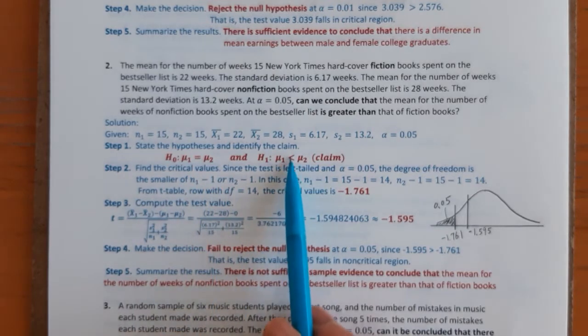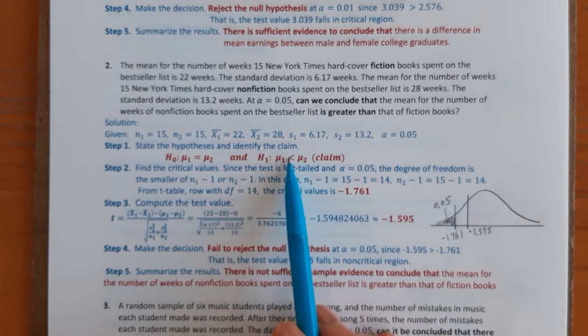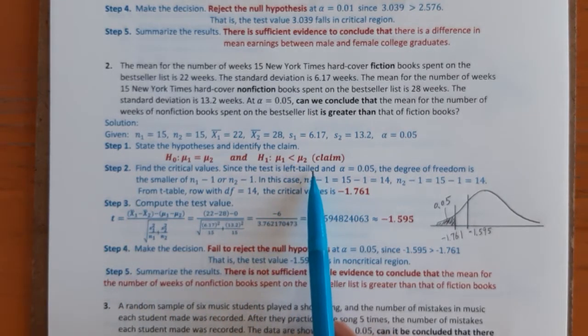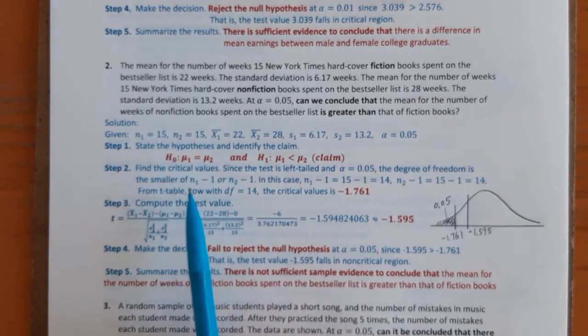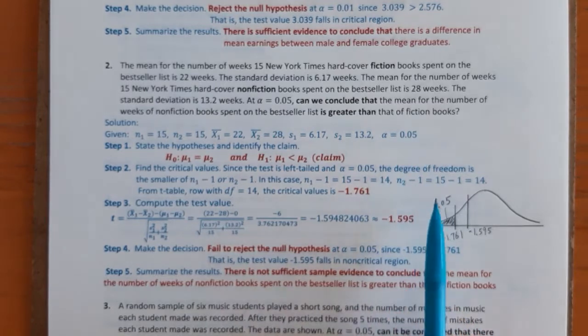Step 2, find the critical value. Since mean 1 is less than mean 2, this less than symbol points to the left. So this is a left tail test, and alpha is 0.05.